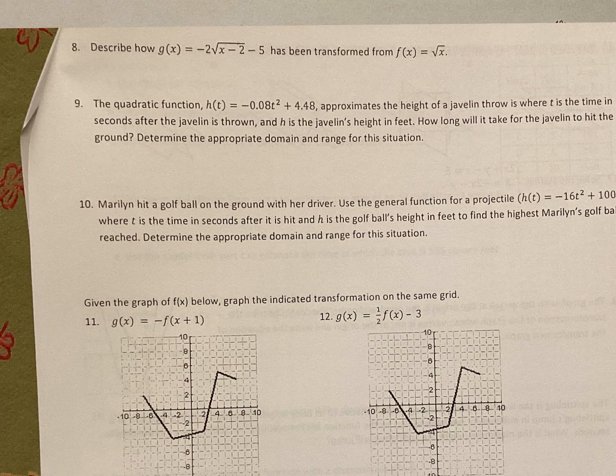Okay, for question number 8, the transformation, this one should be reflected over the x-axis. That 2 is a vertical stretch by 2, and this is right 2, and this is down 5. Okay, so that's number 8. Number 9, I want you to use a graphing calculator.